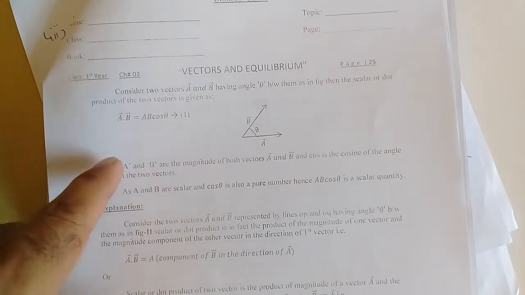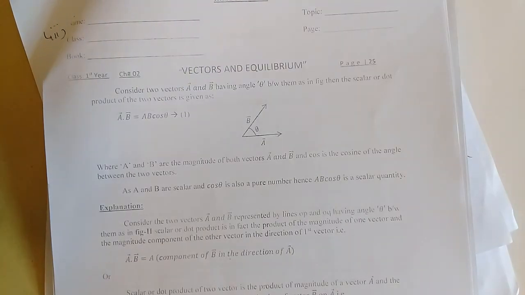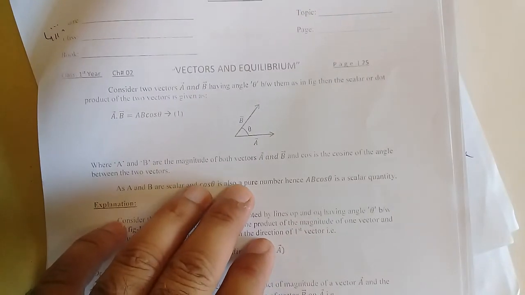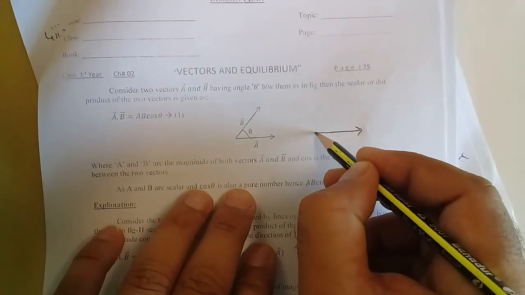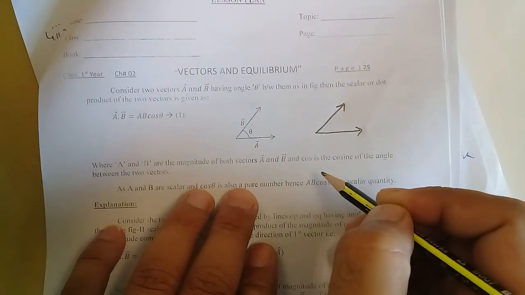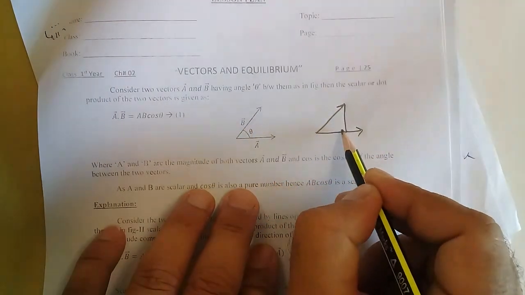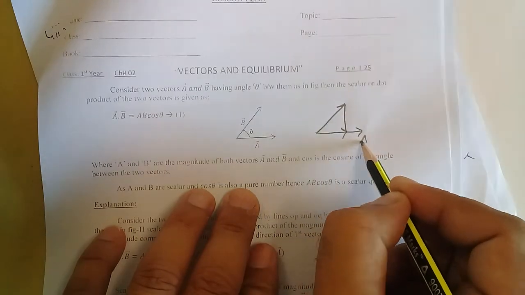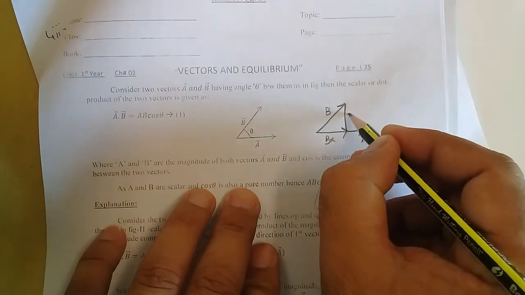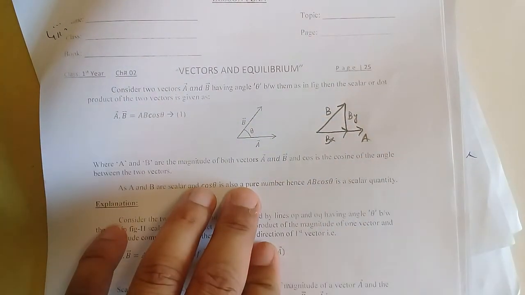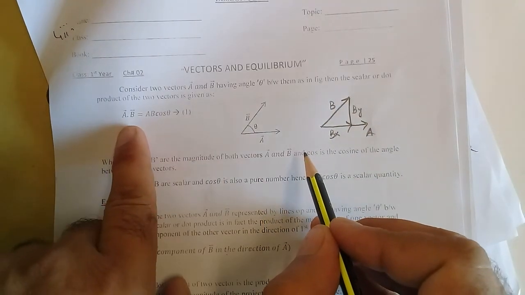A question is, why are we putting cos theta, why are we not putting sin theta? I want to explain here. Let these be the two vectors, this is A and this is vector B. If you resolve this B vector into its components, there will be two components. This is A vector and this is B. This is the Bx component and this is the By component. We are finding A dot B as shown.